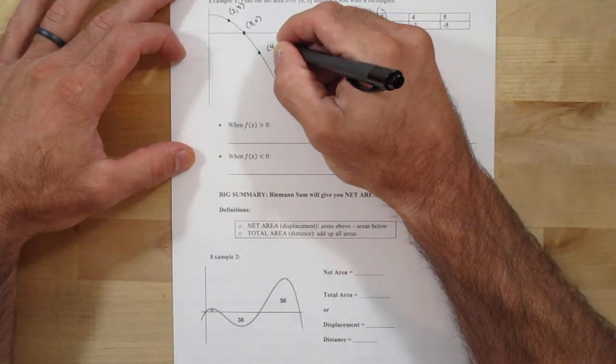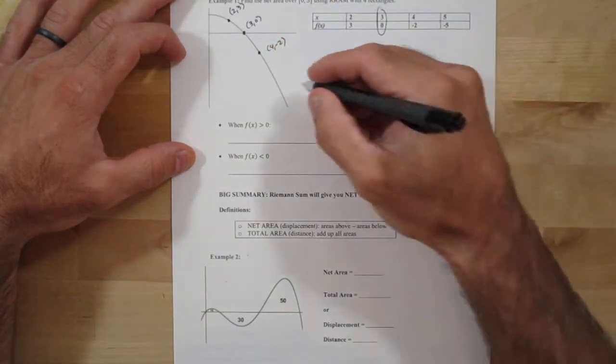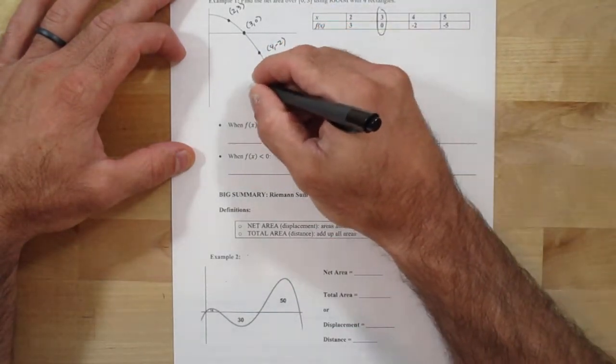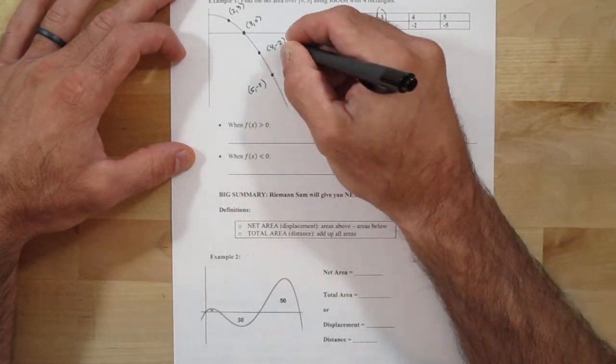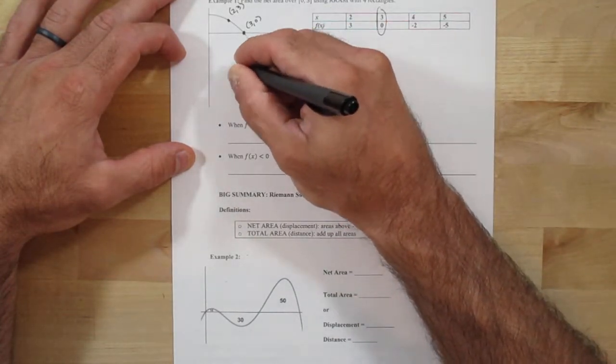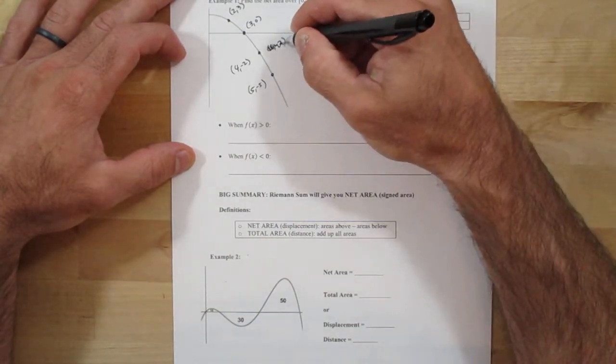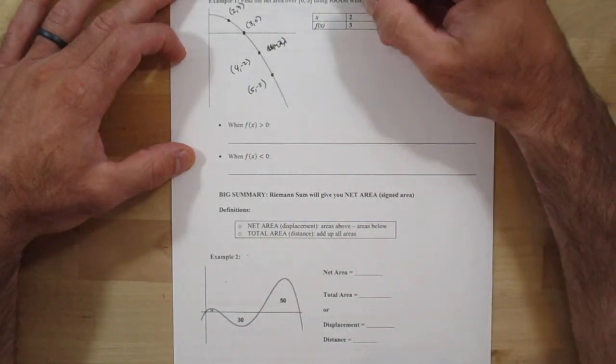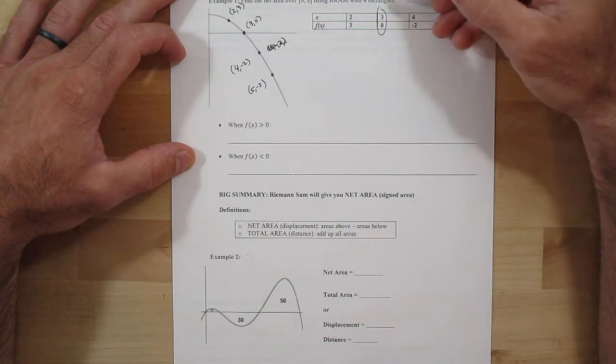Let's go here, -2, and 5, -5. Okay, here's 5, -5. I probably should have put the 4, -2 over here, just planning ahead. So scratch that. Okay, now I want a right Riemann sum with 4 rectangles.